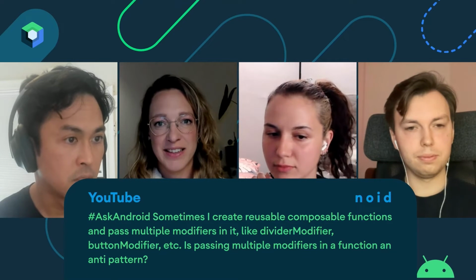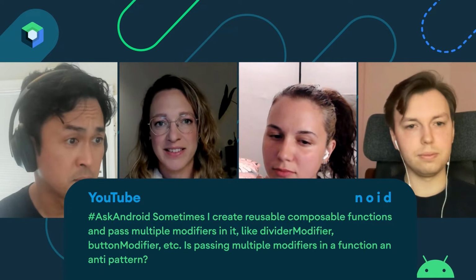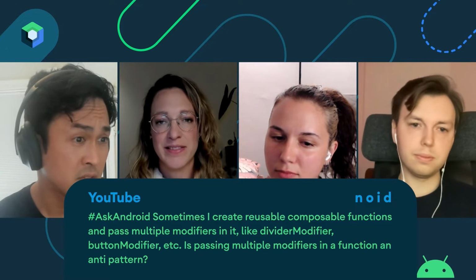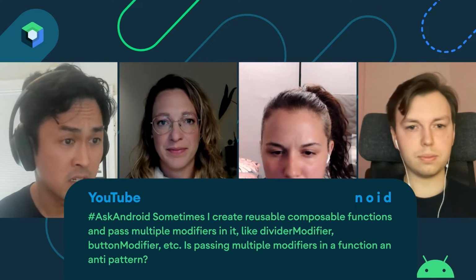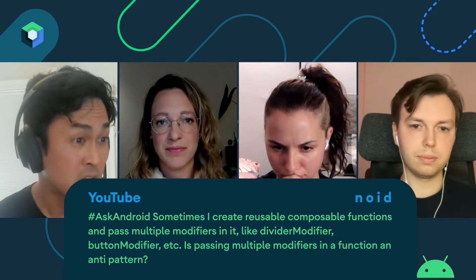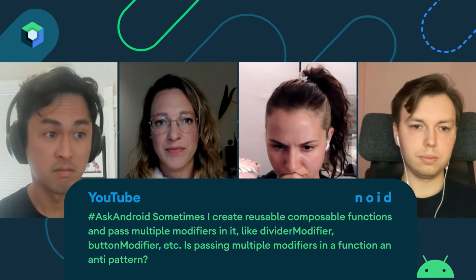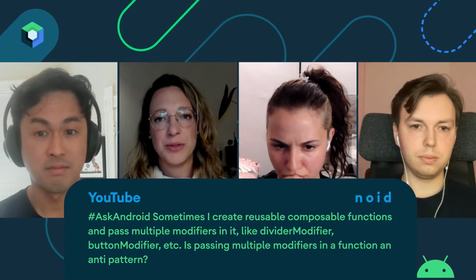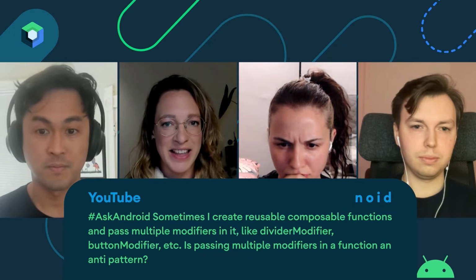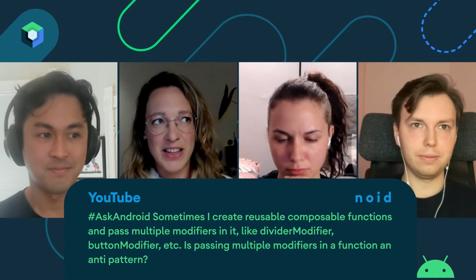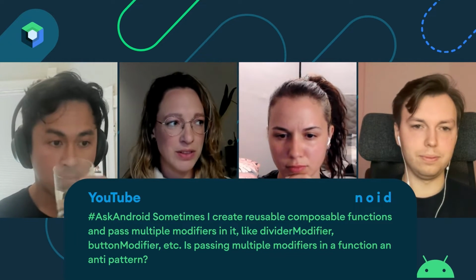Noid asks, sometimes I create reusable composable functions and pass multiple modifiers in it, like divider modifier, button modifier, etc. Is passing multiple modifiers in a function an anti-pattern? Not in and of itself, I would say. The one thing we do say is pass a top level modifier, right?